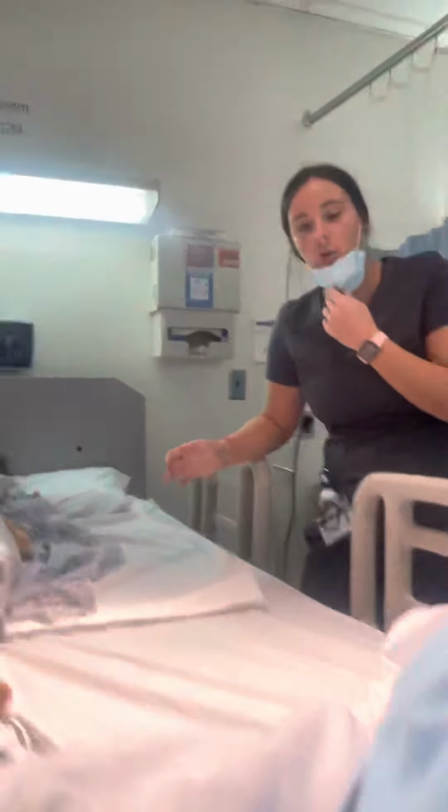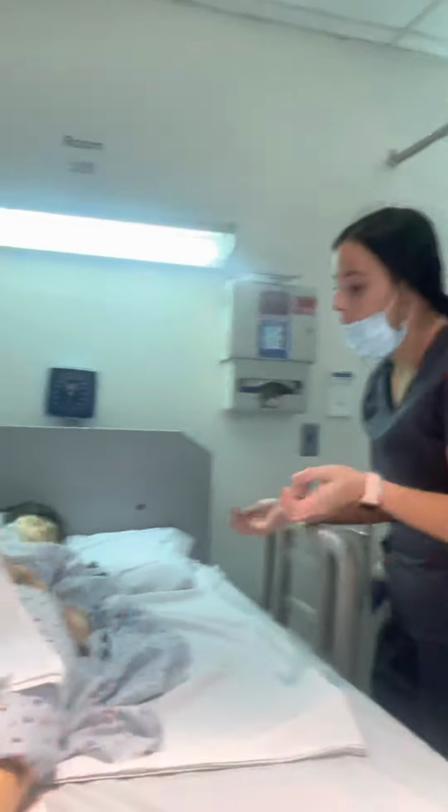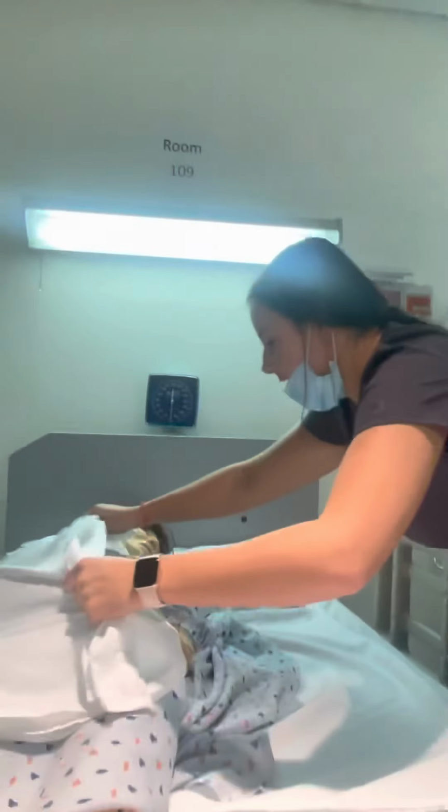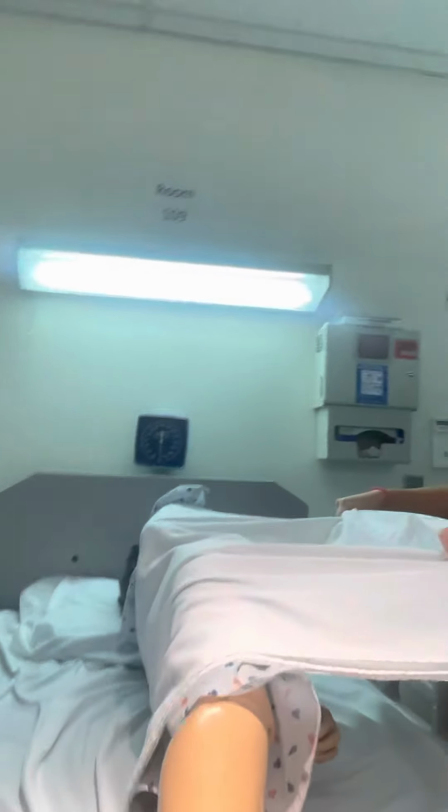Most patients, when they go to a prone position, are unconscious. So, 1, 2, 3.